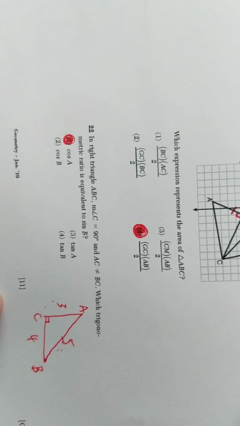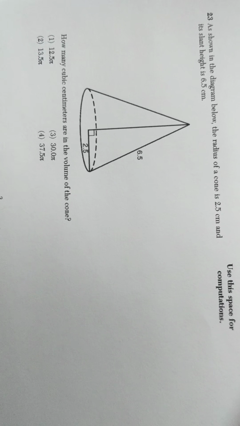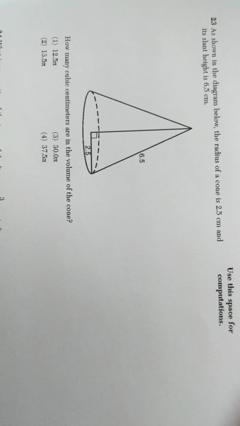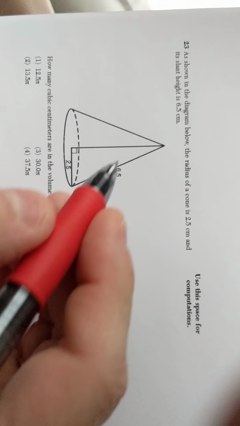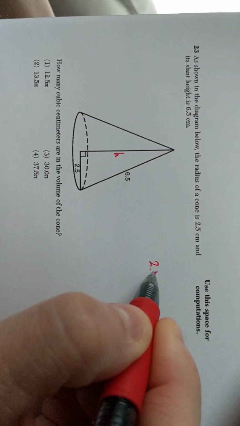Okay, so we're down to our final 2 questions. As shown in the diagram below, the radius of a cone is 2.5 and its slant height is 6.5. All right, so I'm going to turn on my calculator here. We don't have the real height of the cone, so we need to find that using the Pythagorean theorem.